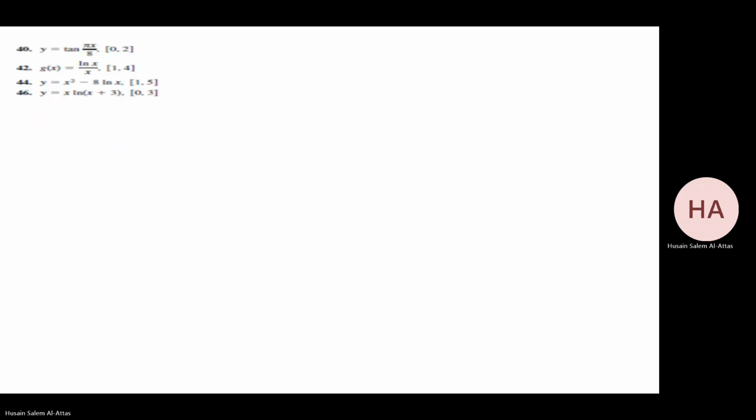Okay. Now we'll do these problems. 40, the even one. Okay, no problem. Hopefully it will be easy to decide. Between 0 and 2 pi, right? This is continuous in this interval. And this is also continuous. All of them are continuous in the interval.